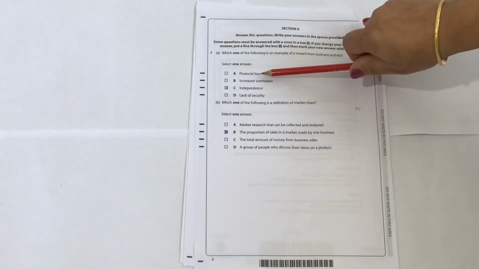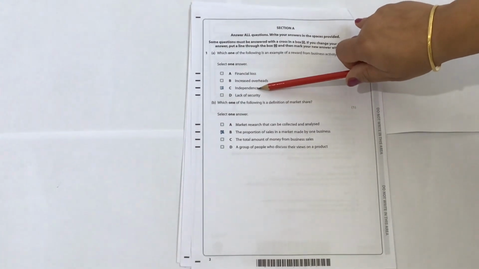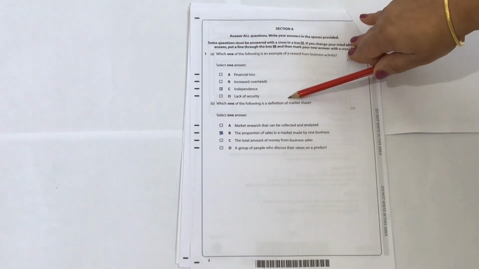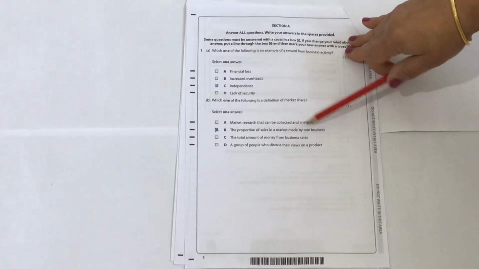Financial loss, that's a risk. Overheads, that's the cost. Lack of security, risk. Independence is the answer. So it's C. Which one of the following is the definition of market share? So market share is a proportion of sales in a market made by one business.